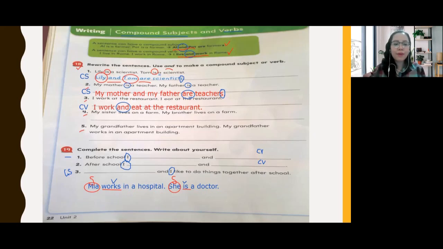How about number 4? My sister lives on a farm. My brother lives on a farm. They have the same activity, ya, lives on a farm. Compound subject or compound verb? Yes, compound subject. 2 subjects are joined together with the word and, ya. 2 subjek digabung jadi satu dalam satu kalimat menggunakan kata penghubung and.